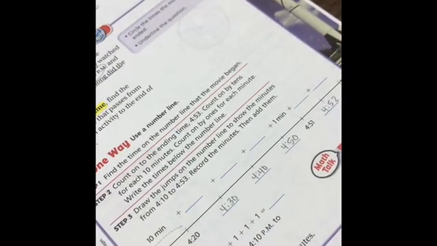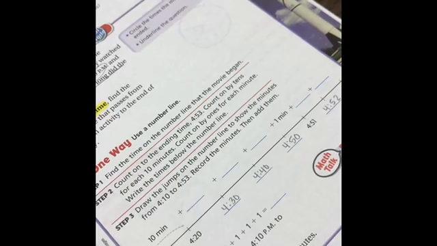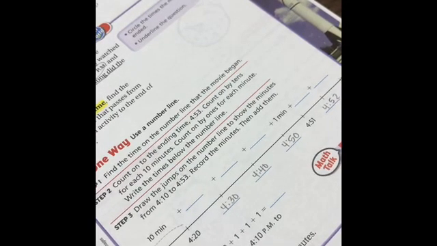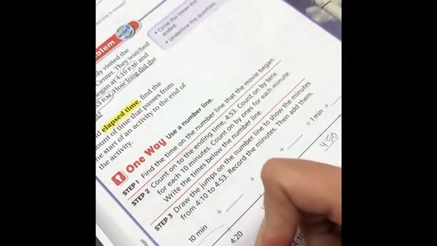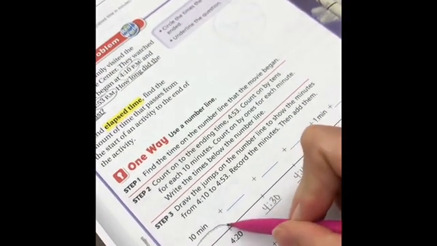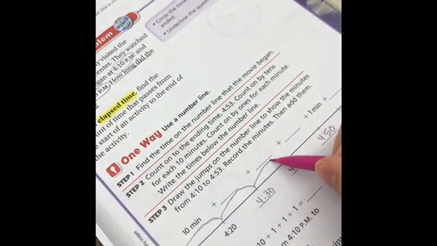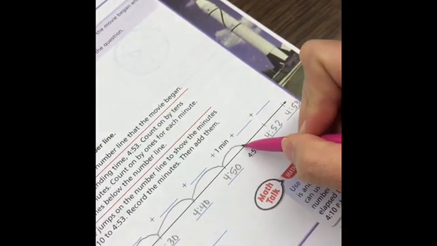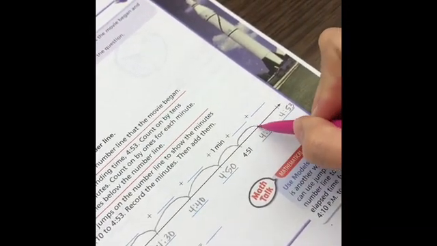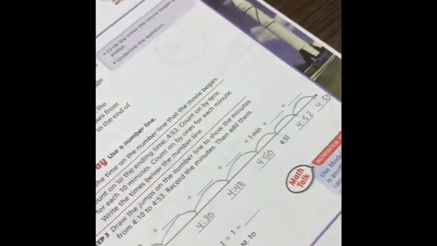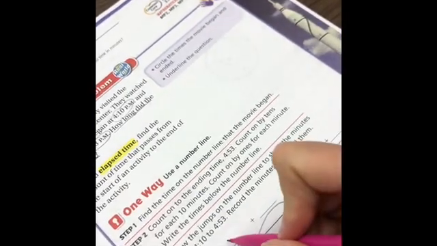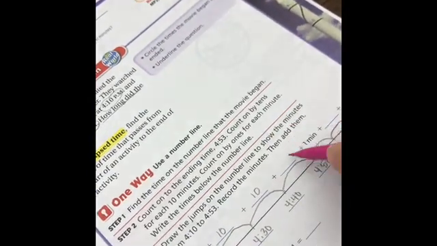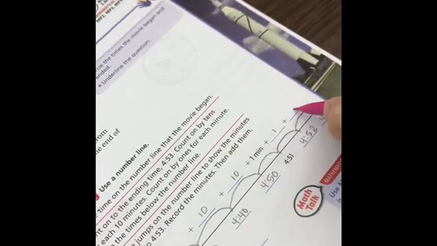And then step 3 says to draw the jumps on the number line to show the minutes from 4:10 to 4:53, record the minutes, and then add them. So they want us to draw the jumps. So they drew one jump from 4:10 to 4:20. We need another one from 4:20 to 4:30, from 4:30 to 4:40, from 4:40 to 4:50, 4:50 to 4:51, to 4:52, and then to 4:53. Then we need to record the time. So it was 10 minutes, 10 minutes, 10 minutes, 10 minutes, and then 1 minute, and then 1 minute.